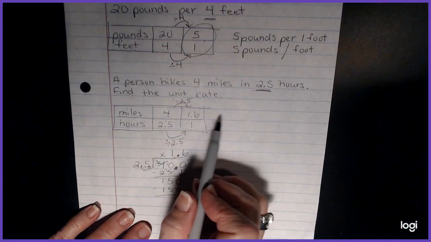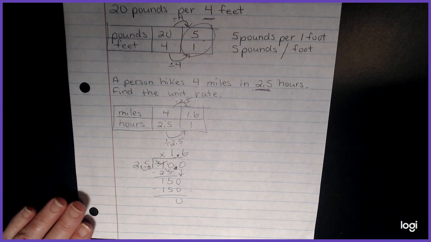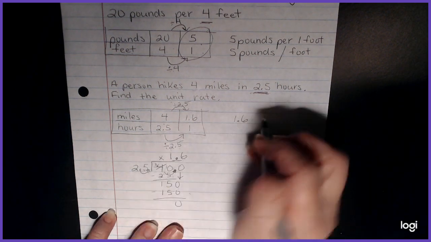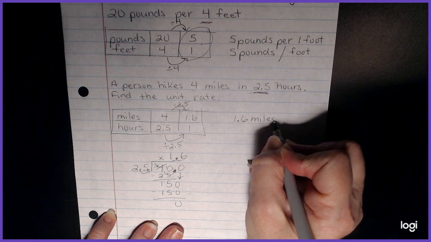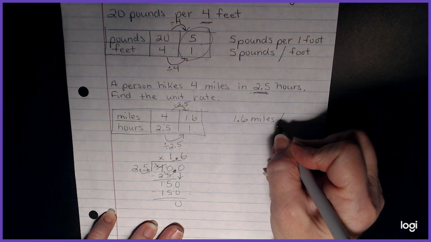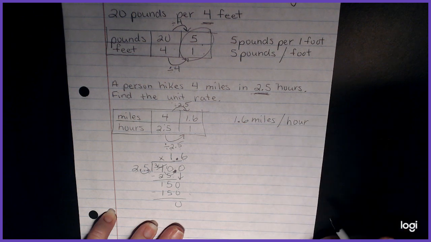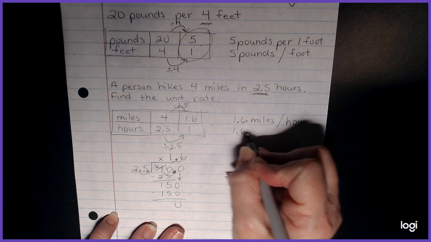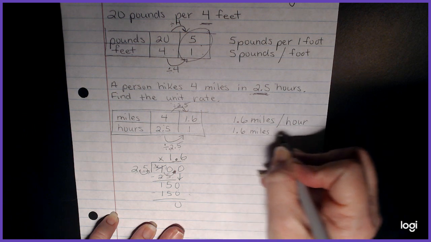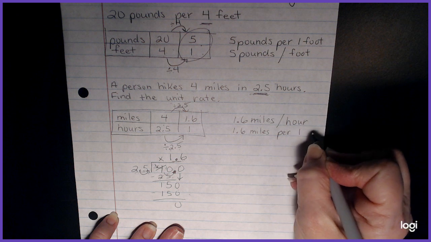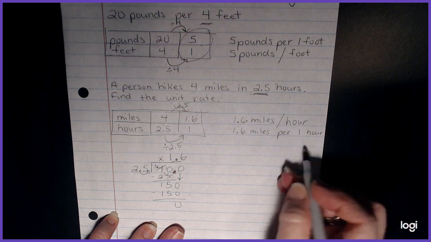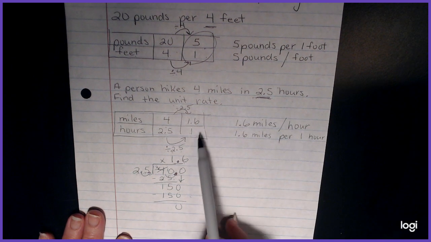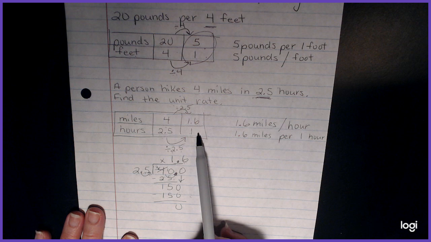So when I would say the unit rate, I would write it like this. I'm going to go 1 6/10 miles per hour, per 1 hour. Now, if you wanted to write it like this with words so you can understand it, you can also write it like this. These two mean the same thing. All right, so unit rate, we did a little review. Unit rate means we want to get something to the quantity of 1.